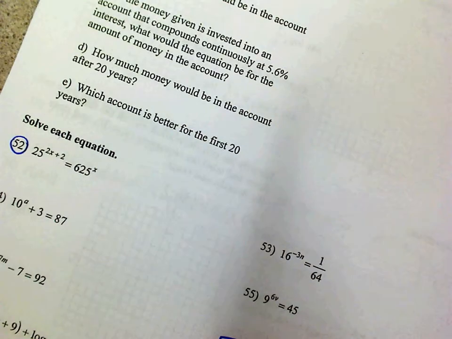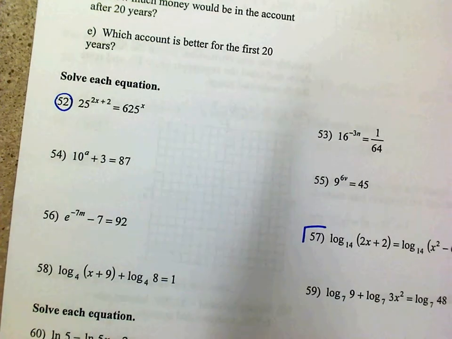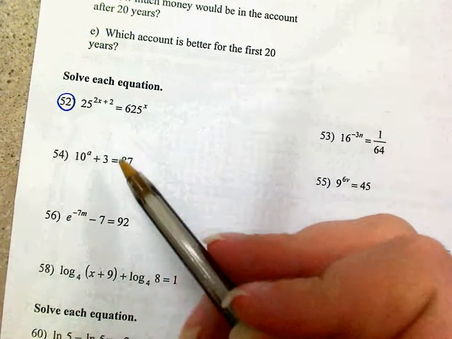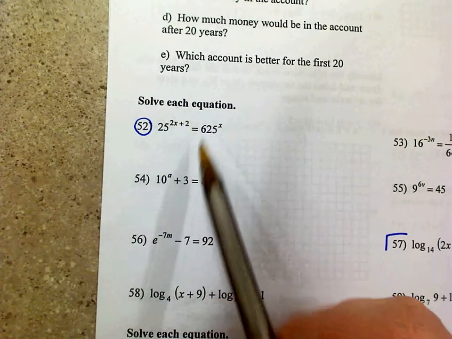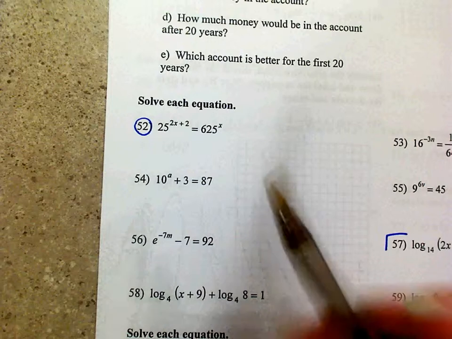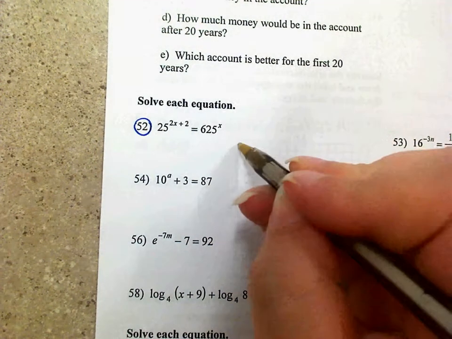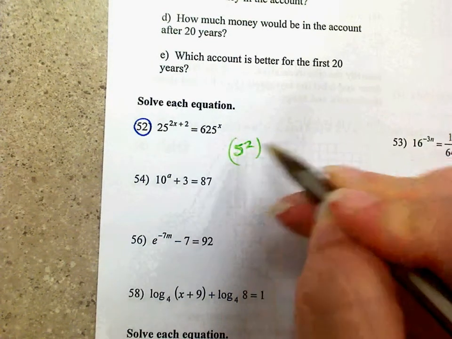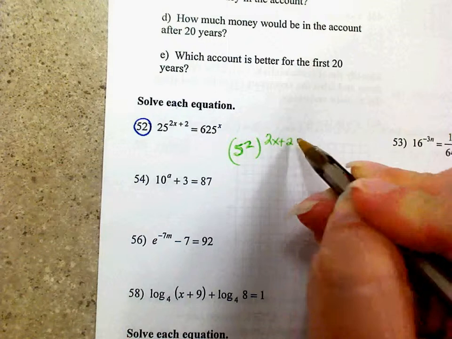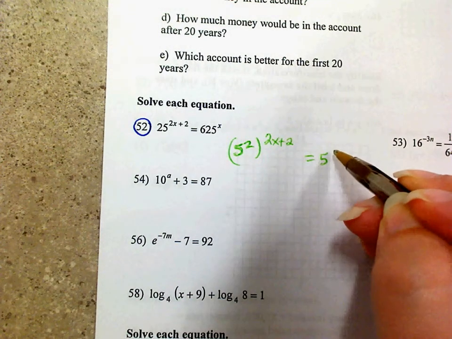Let's look at 20 and 52. Now, what you need to notice, though, since they both have powers of x, you can't just convert to a logarithm. But because 25 and 625 are both powers of 5, then I can write 5 squared in the place of 25 to the 2x plus 2. And then I can write 5 to the 4th to the x.